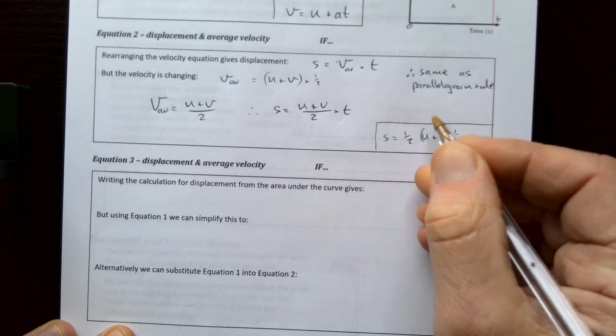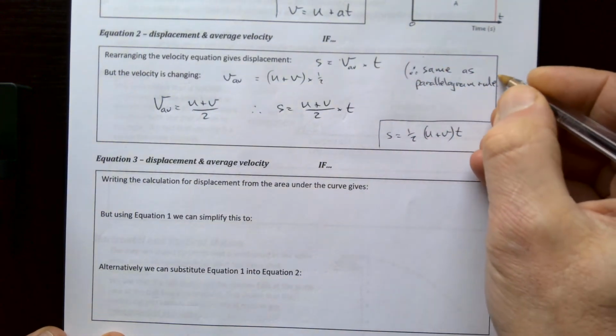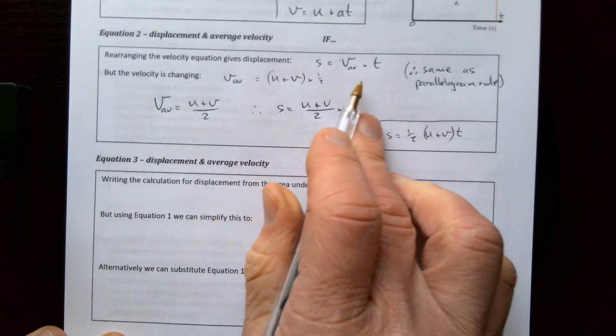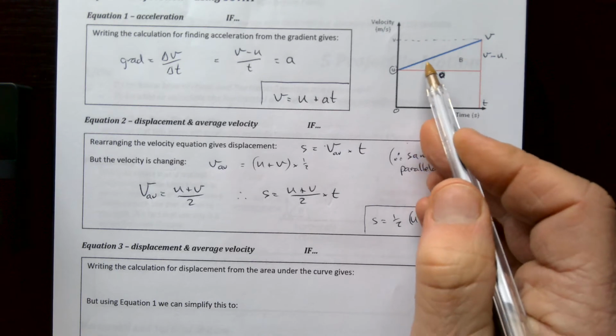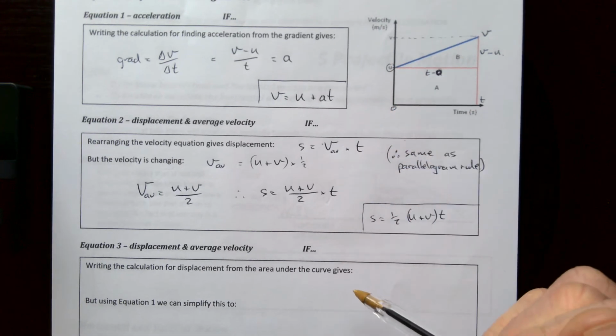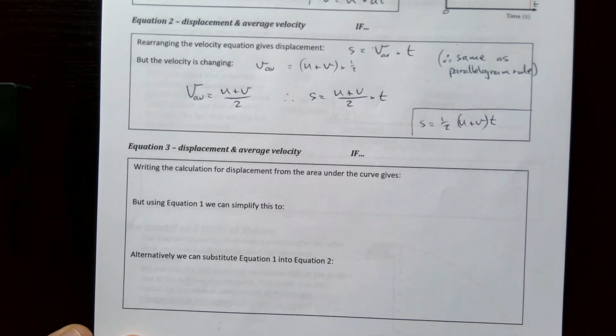So how we use a parallelogram to add up area. But think of it far more usefully as this: the average of the velocities halfway up the graph, halfway up the line. The next one is where it starts to get a little bit more complicated.